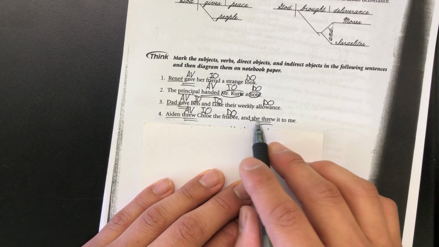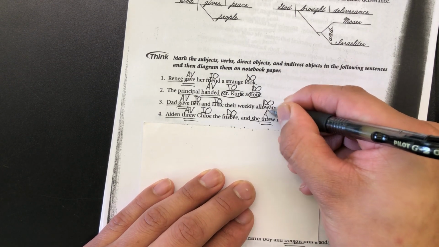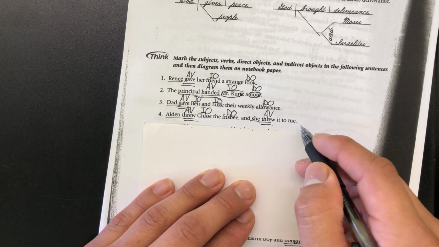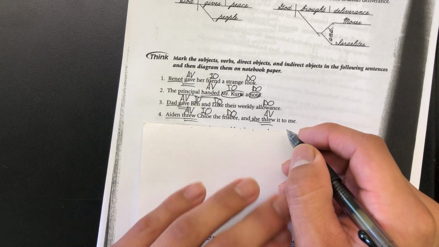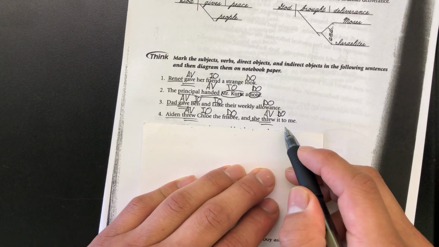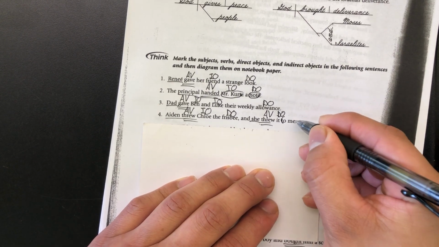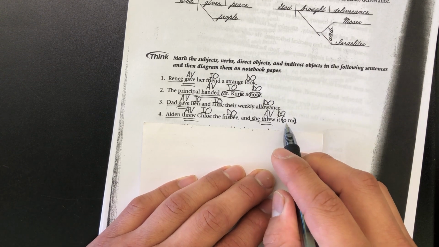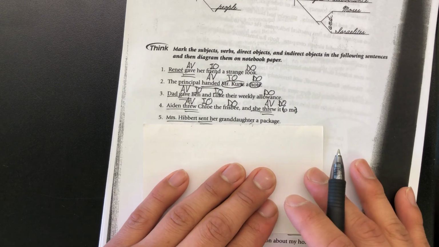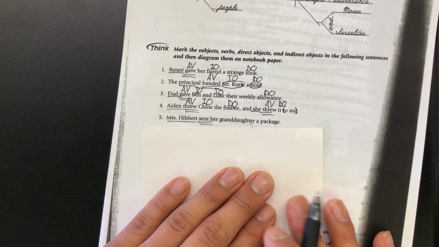She threw it to me. So threw is another action verb. So threw what? Threw it, okay, which is in reference to the frisbee. To whom or for whom? Well, that is answered here in this prepositional phrase, to me. And indirect objects cannot be a part of a prepositional phrase. So there's no indirect object in the second part of that sentence.